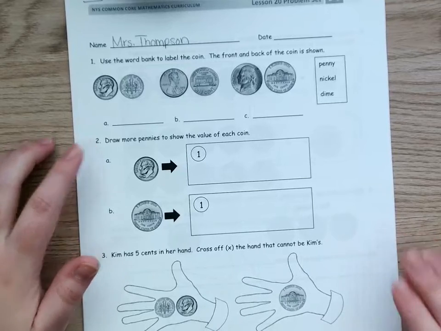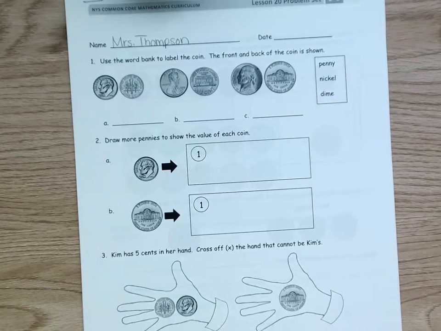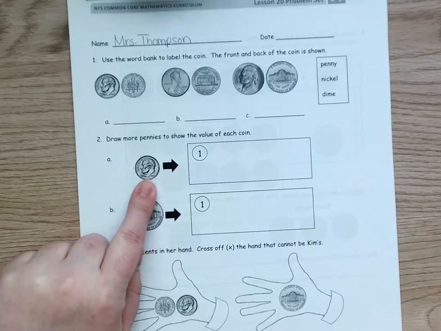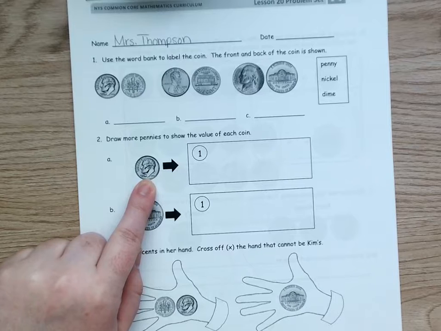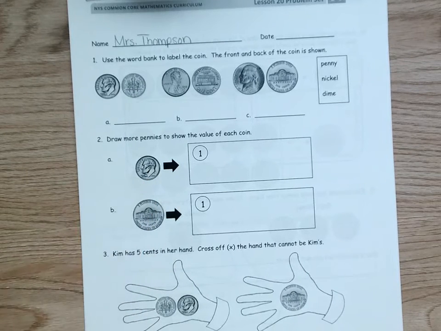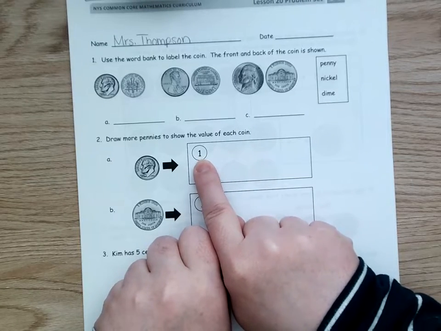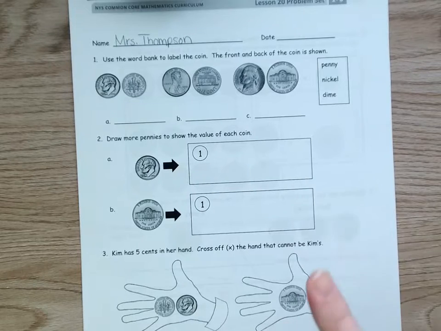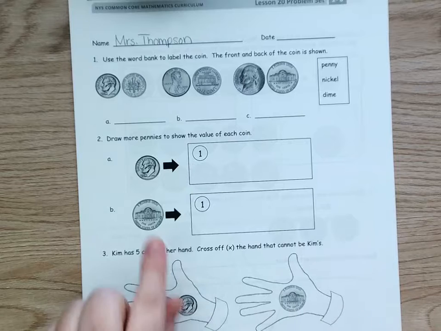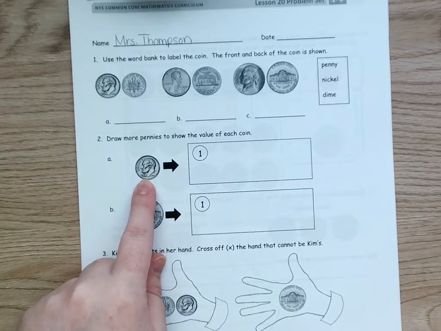Number 2, draw more pennies to show the value of each coin. So your first job, you will have to figure out what this coin is and figure out how much it's worth, okay? Once you've done that, then I want you to draw a penny. Just like this, they put a 1 in it because a penny is worth 1 cent. Draw enough pennies to make the same amount of money as this coin is worth.